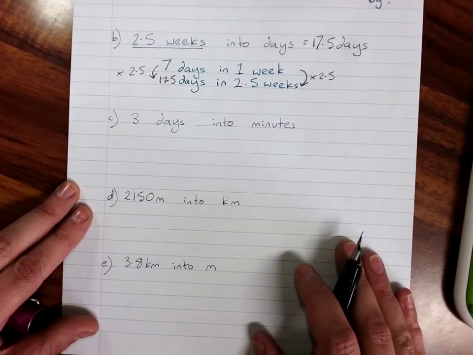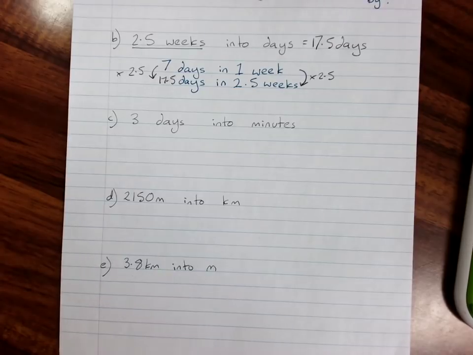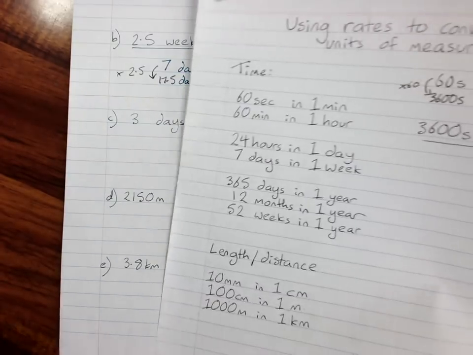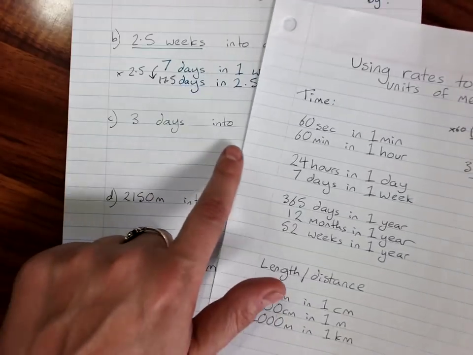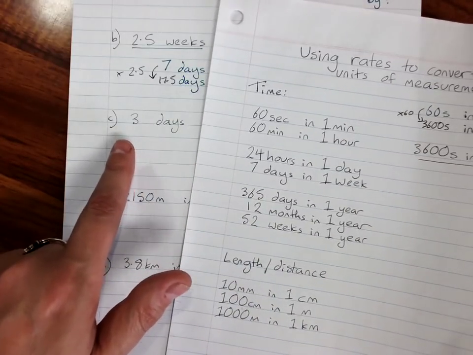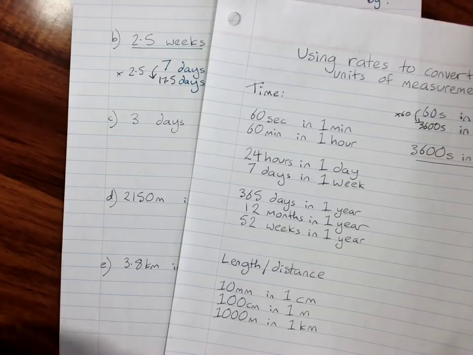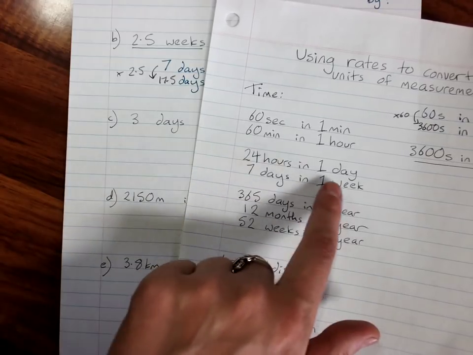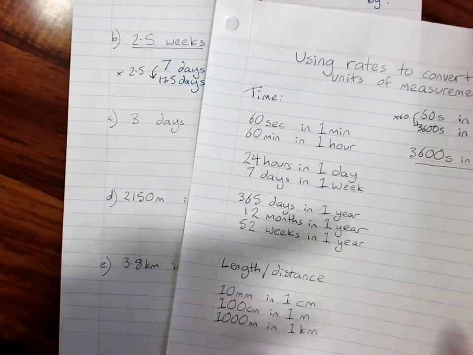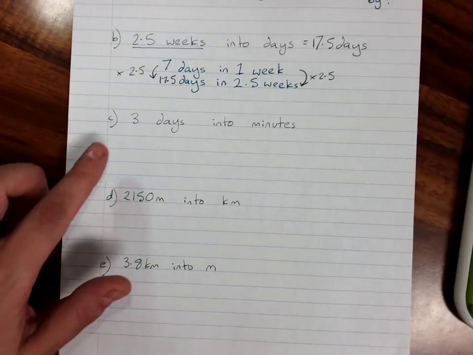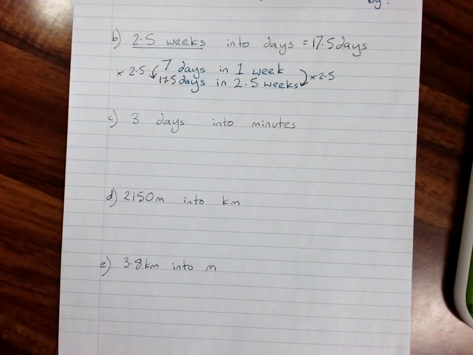Now here's a tricky one, 3 days into minutes. And you look at that and you say there's no rate that tells me how many minutes there are in a day. But there's how many hours there are in a day, and I know how many minutes there are in an hour. So we might have to do 2 steps for this one.